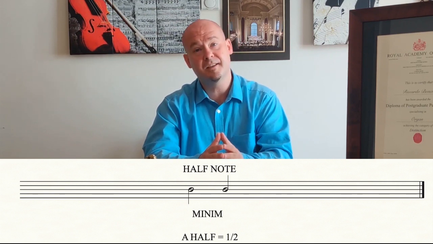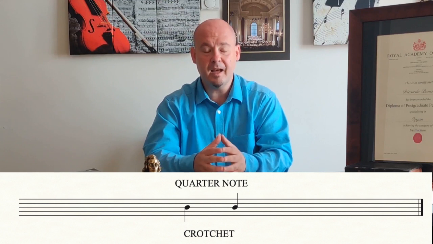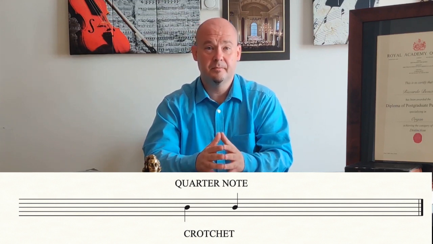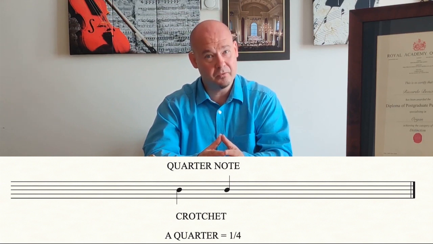Now let's move on to the next note value. You will see here 2 notes which are very similar to the minims, but they're not empty inside, they're full. And they are called quarter notes or crotchets. Now, the crotchets mathematically have a value of 1 over 4.